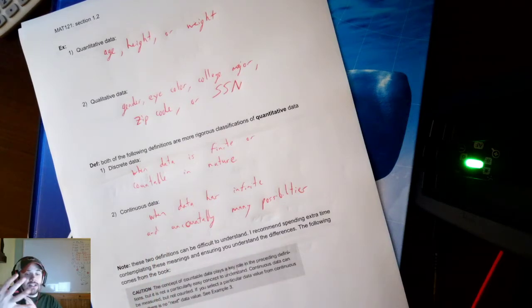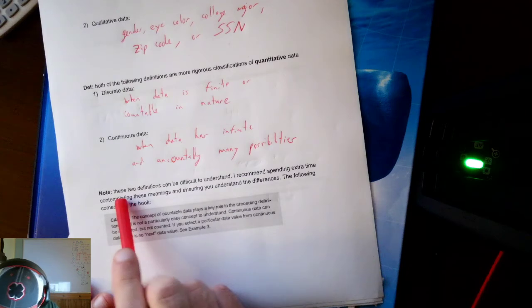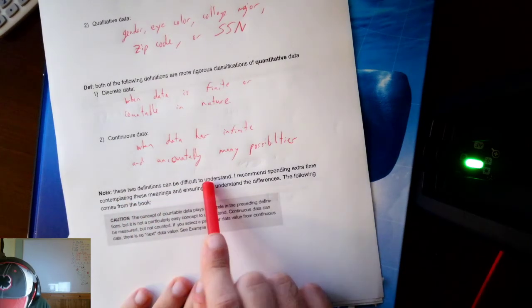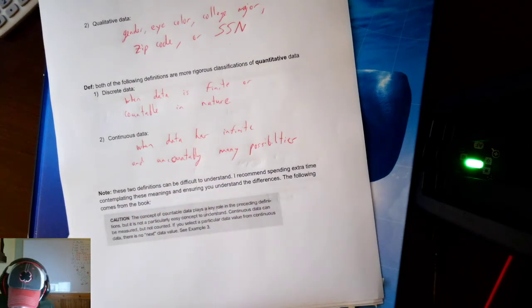Now these can be easy to jumble in your head, and the book gives a helpful little way to remember it. First, note these two definitions can be difficult to understand. I recommend spending extra time contemplating these meanings and ensuring you understand the differences. The following comes from the book.